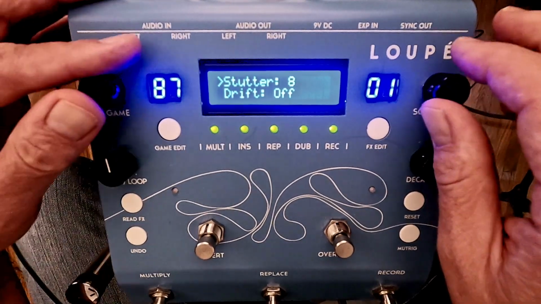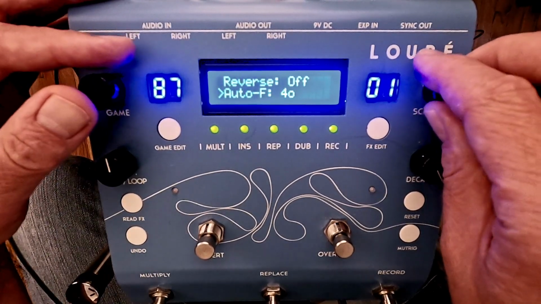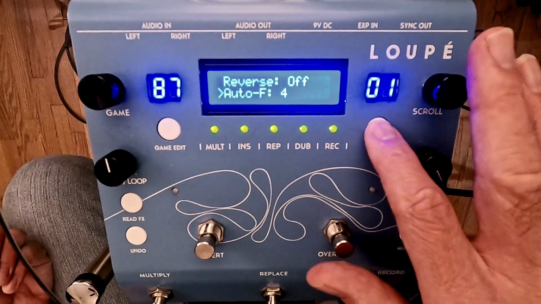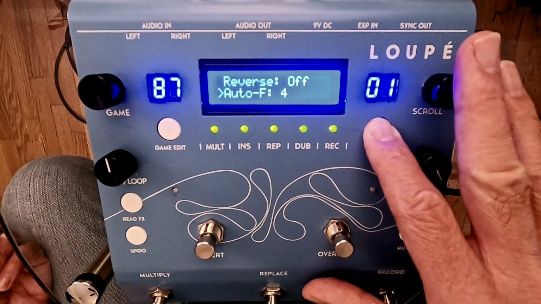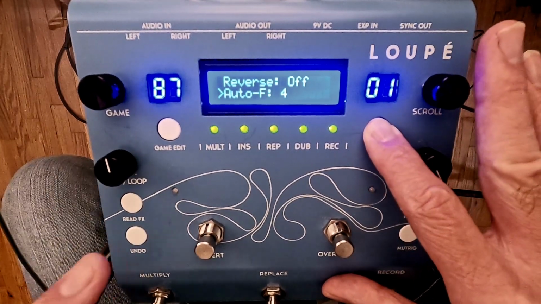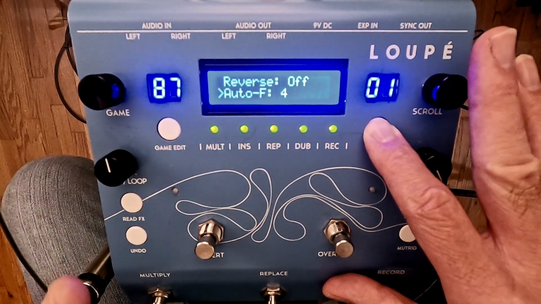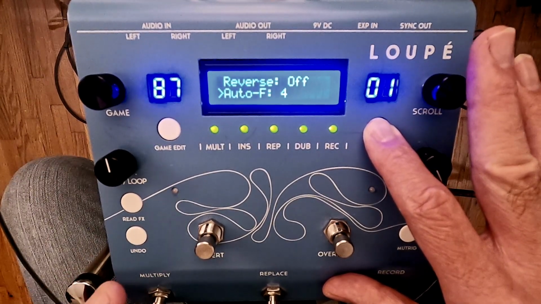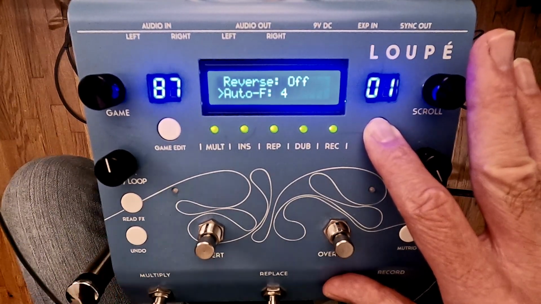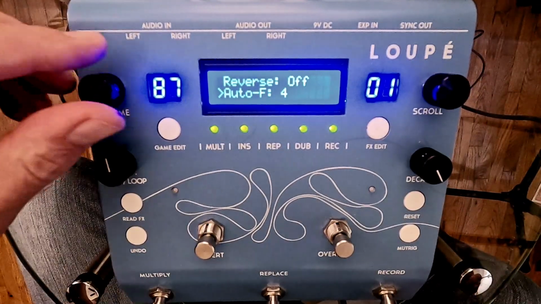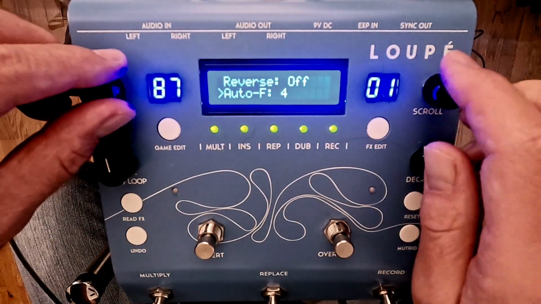If we bring Auto-Follow to a lower value, we should hear it. So first Auto-Follow, second Auto-Follow, third Auto-Follow, fourth Auto-Follow. So let's keep Auto-Follow there.